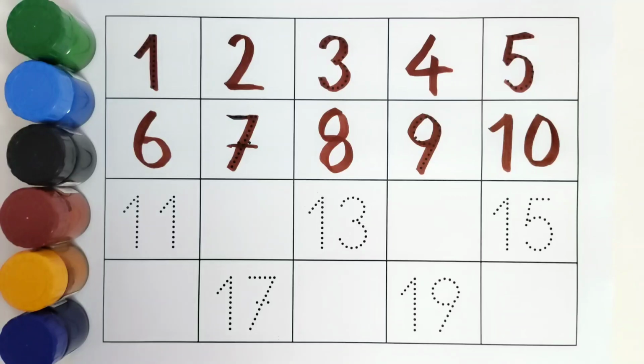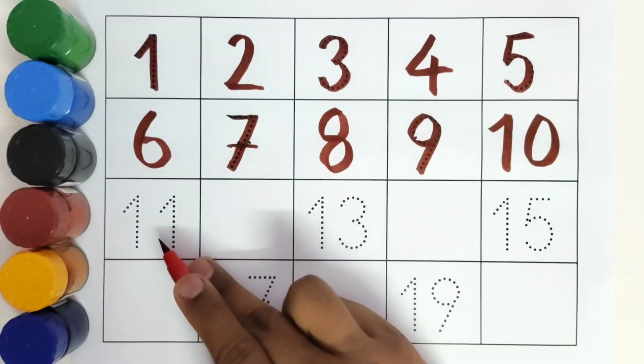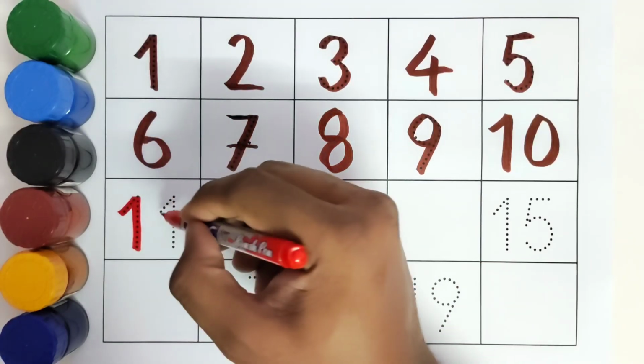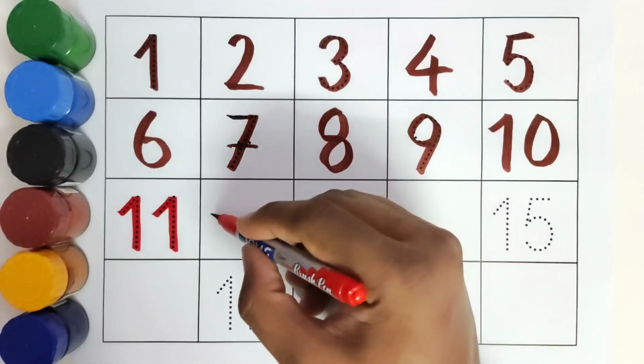Now we will change the color. Which color is this? Red. This is 11. What comes after 11? 12.